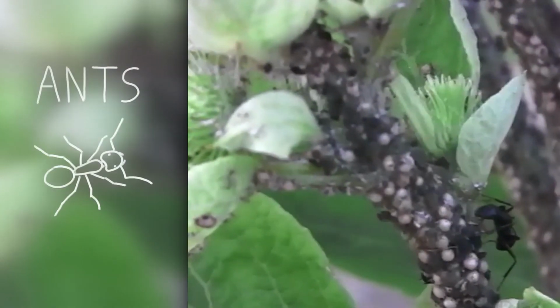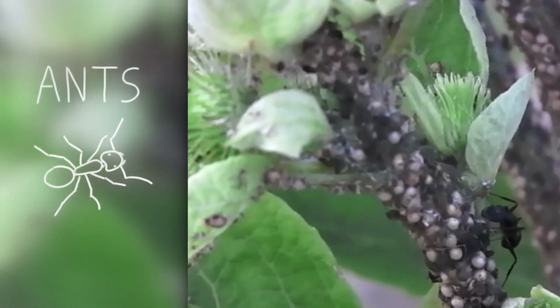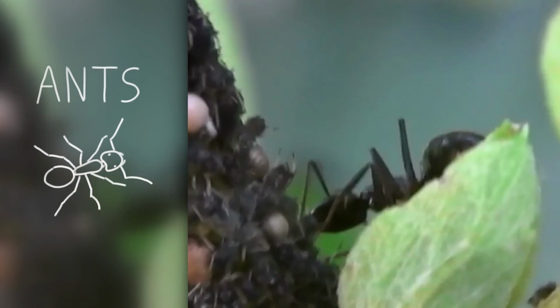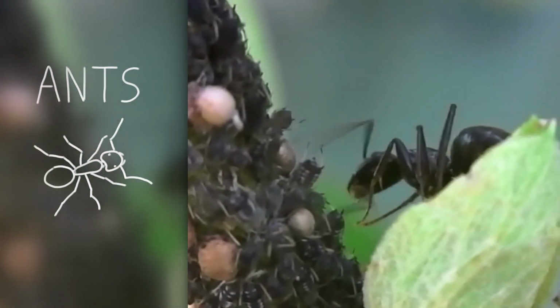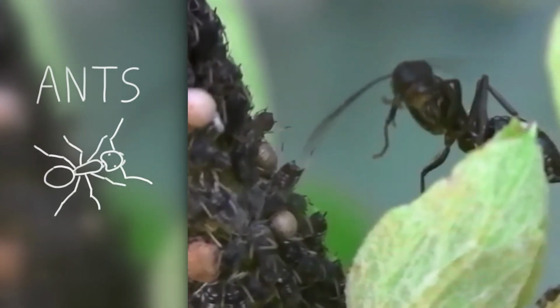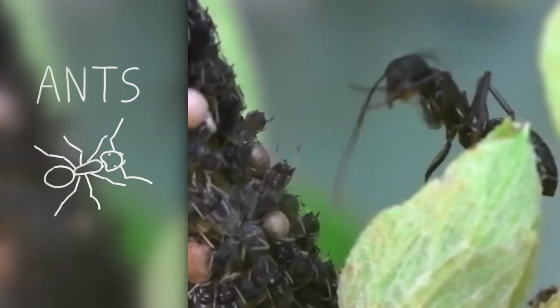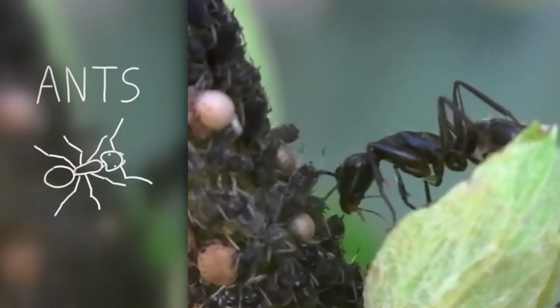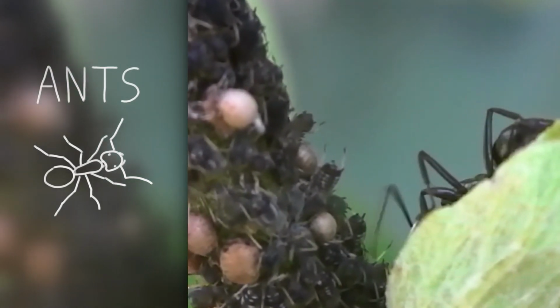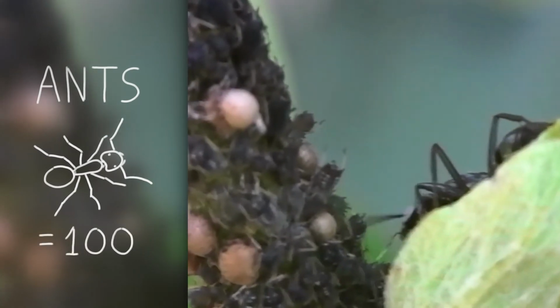Next are the ants. There's one type of ant species present, they look to me like carpenter ants. They're farming the aphids, so they milk the aphids by massaging them with their antennae, then eat the honeydew that the aphids secrete. In return, sometimes they protect the aphids from nastier predators like ladybugs, but also usually clip their wings to prevent them from moving around too much, and sometimes just eat them anyway. Let's say there were 100 total ants.